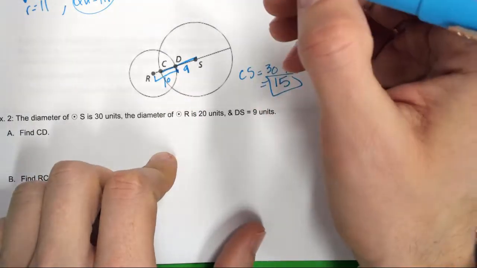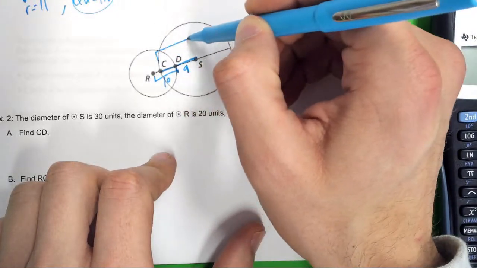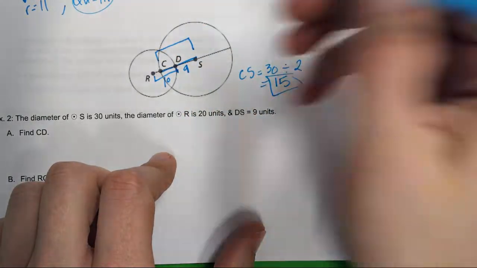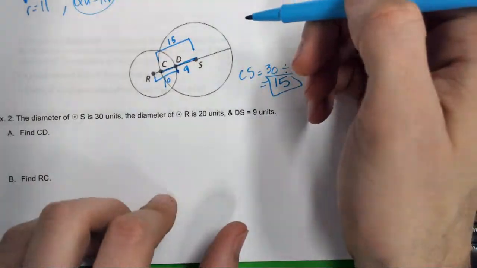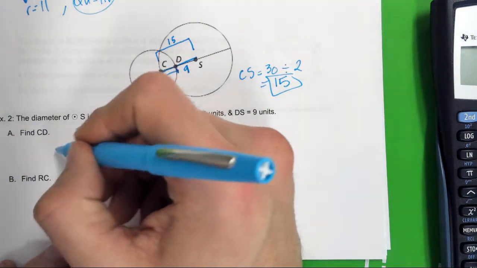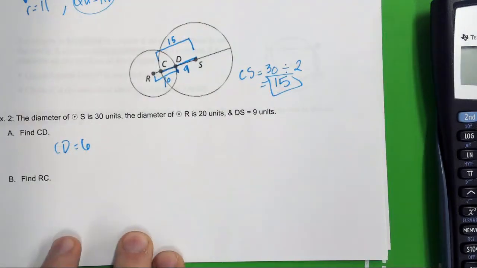If I know that this distance from C to S is 15, I know that D to S is 9, the leftover, CD must equal 6. Yeah, that looks about right.